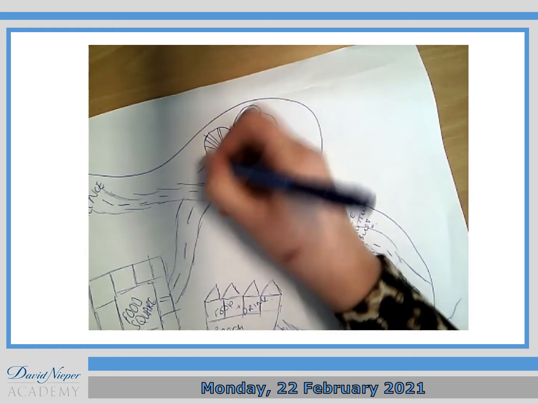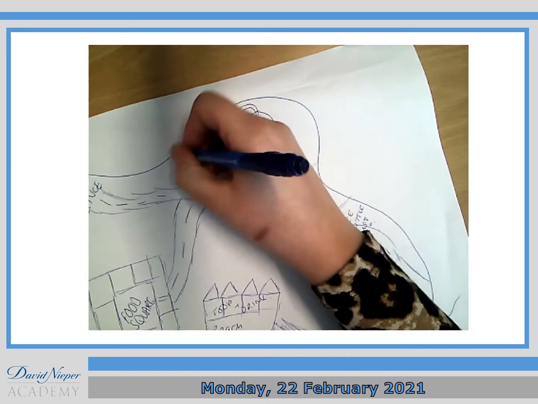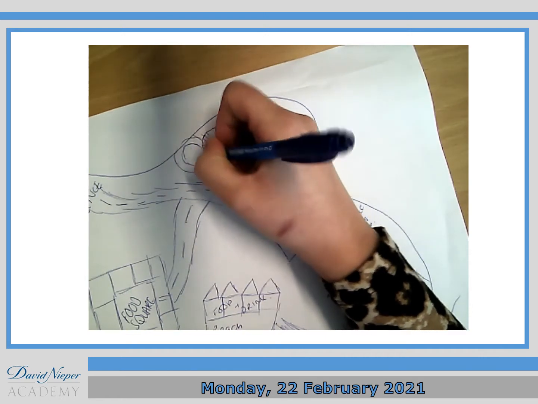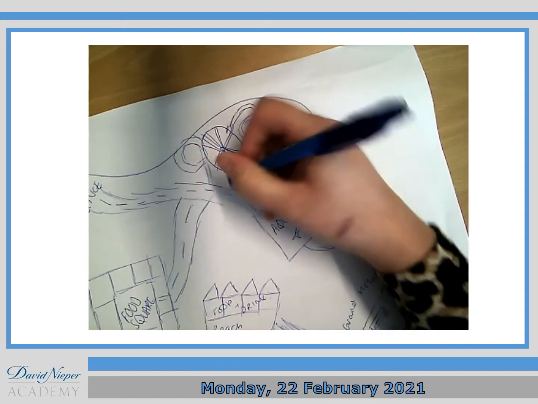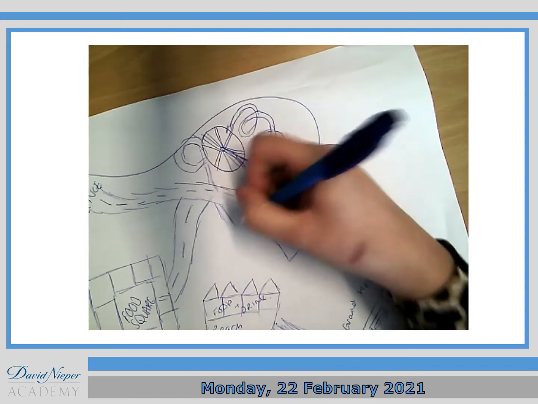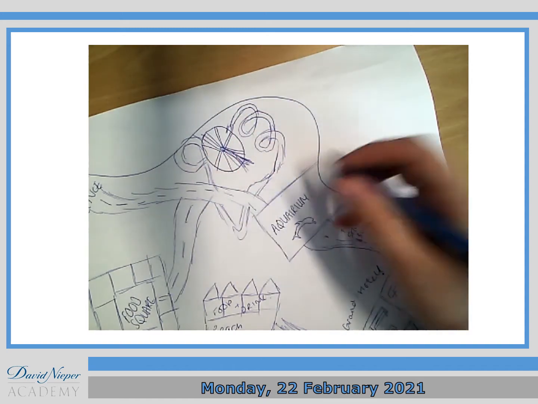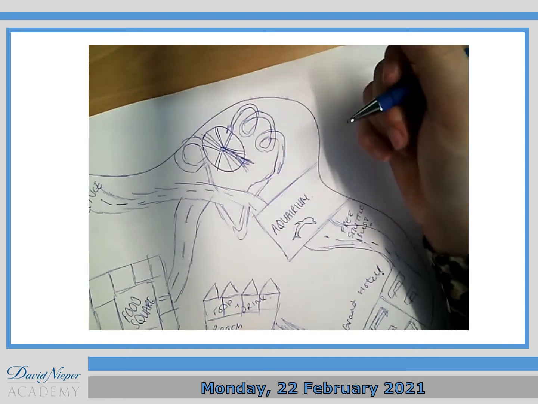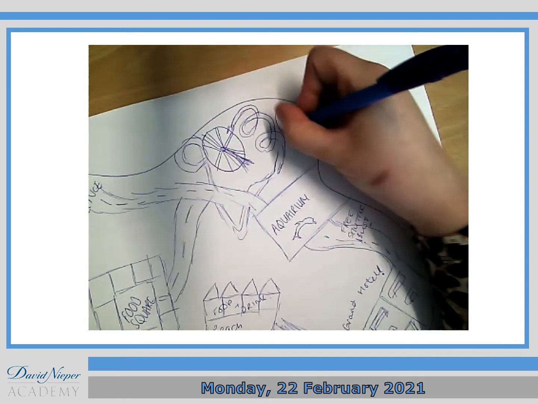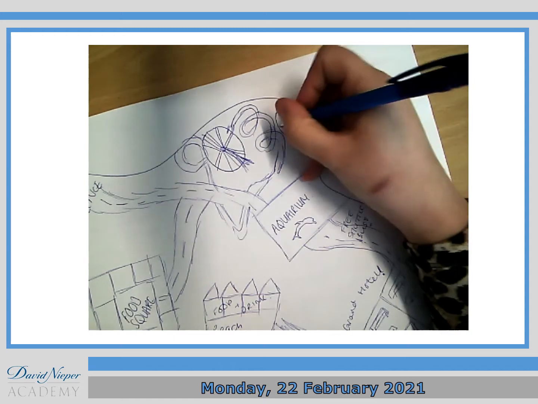Just going to go behind the Ferris wheel, do a loop-de-loop, and then go under the road and back over. Okay, so that's my roller coaster. I might have a waltzer over here.